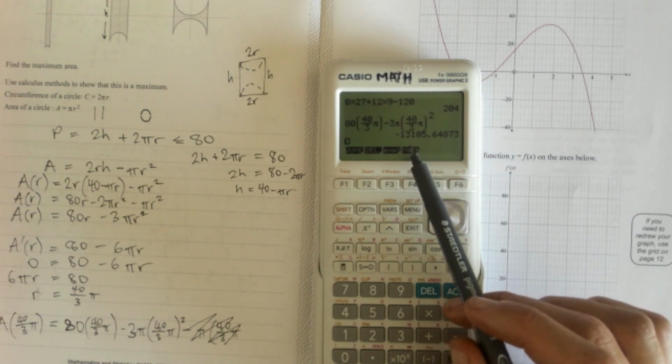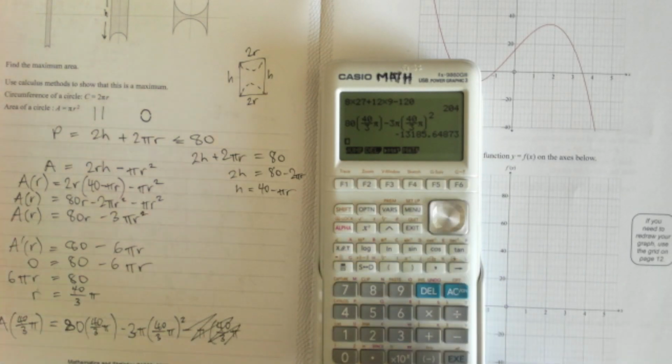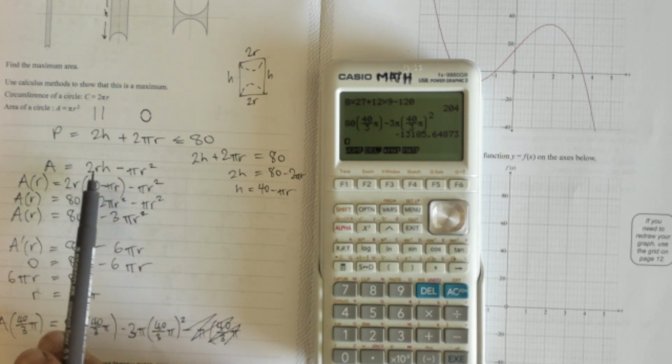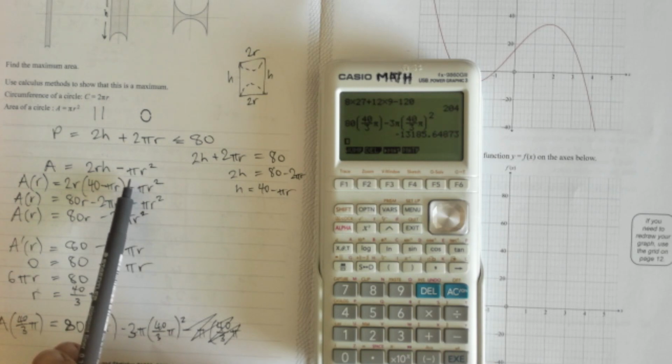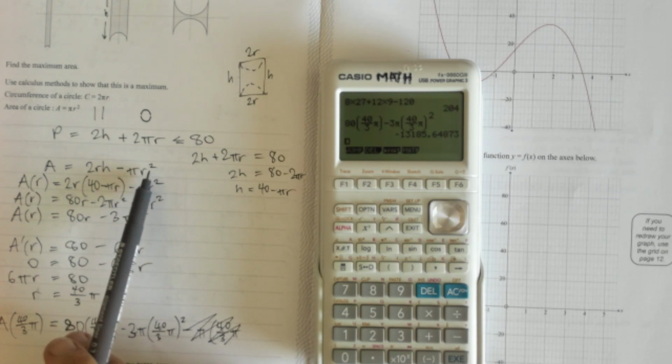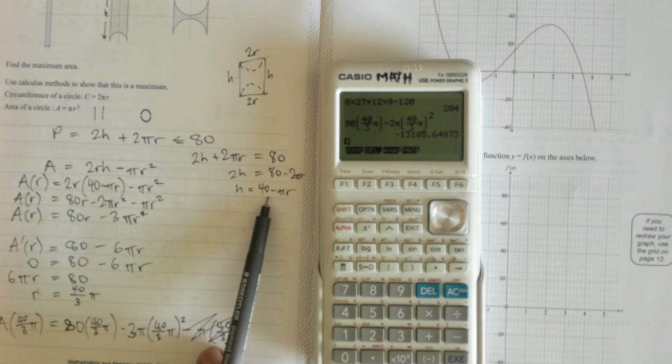Yeah, it's a negative area, guys. Can't be right, because I get 2r times h and then I minus off pi r squared from it. Yeah, that makes sense.